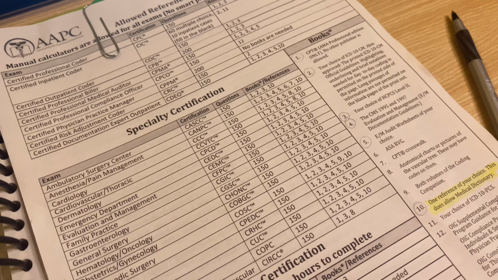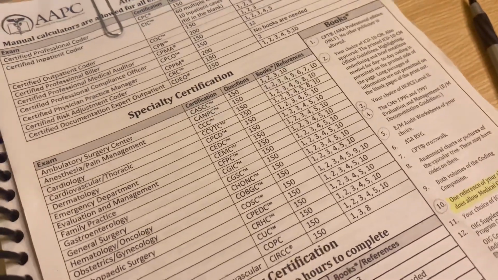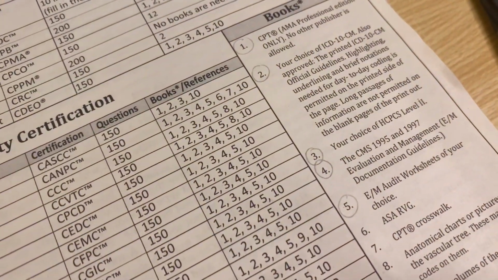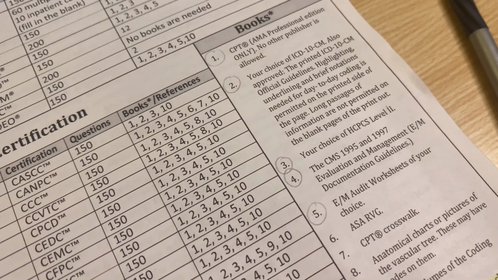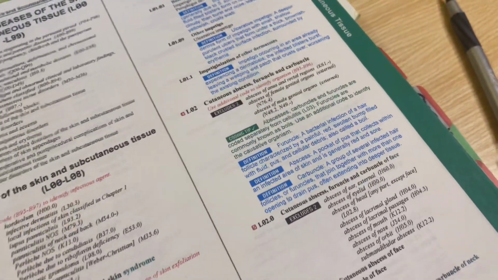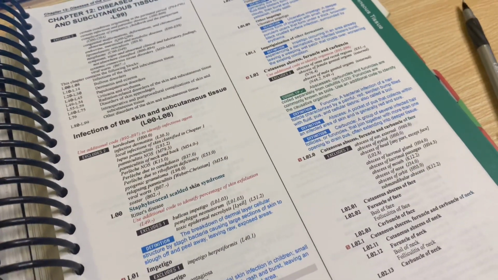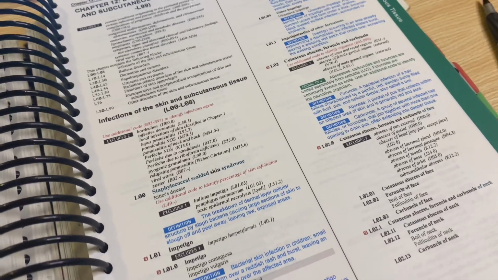Over on the right side, you can see number 10 says one reference of your choice. This does allow medical dictionary. And number 10 is mainly for the specialty certification exams. It is not allowed for the CPC exam. You can only bring books 1, 2, and 3. So that's one of the reasons why I like my ICD-10 book, because they do have medical terms in here with the definitions for them.